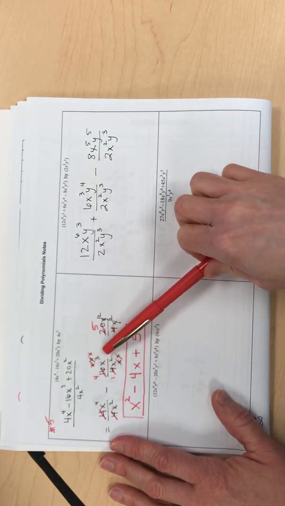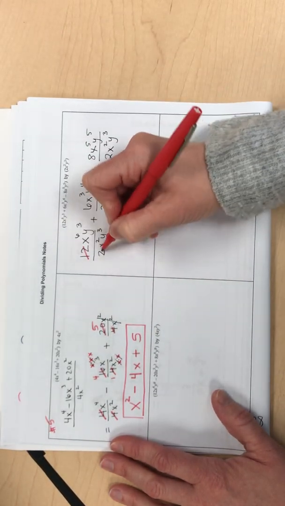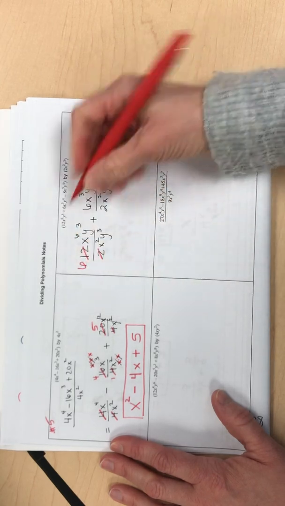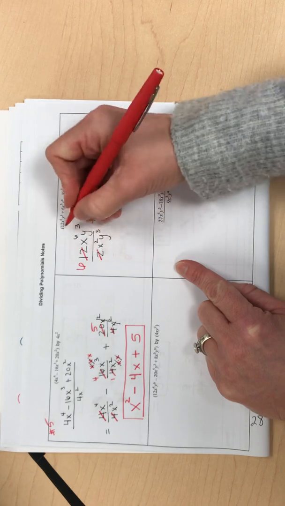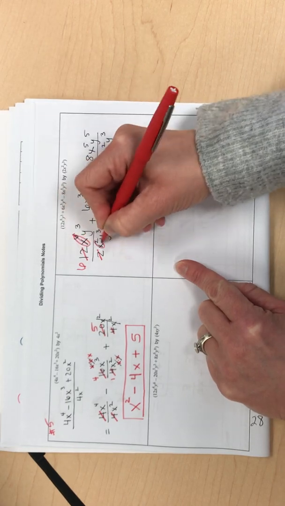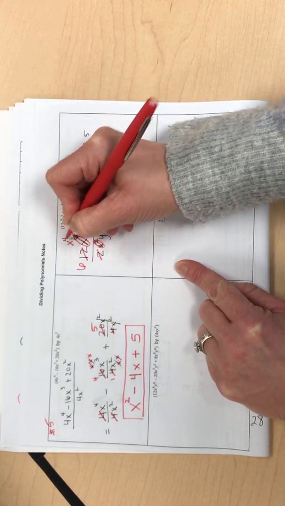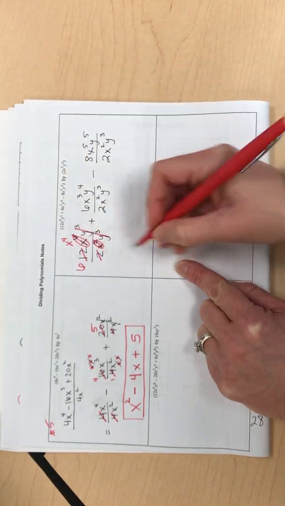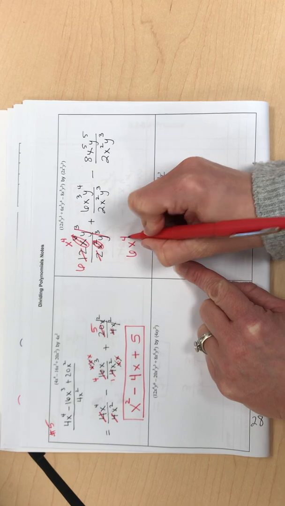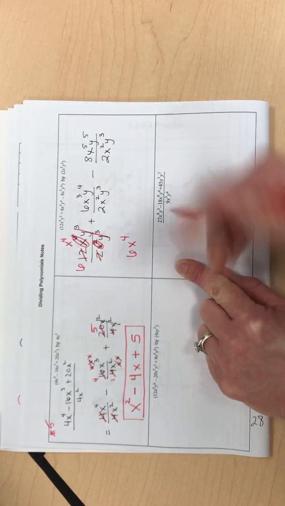Again, we're going to do a process similar to here. 12 divided by 2 is going to give us 6. If I have 6 x's on the top and 2 on the bottom, I'm going to have 4 more left over on the top. My y cubed and y cubed, those are going to cancel out. So I have 6x to the 4th for my first term.